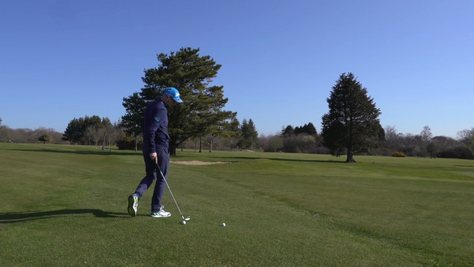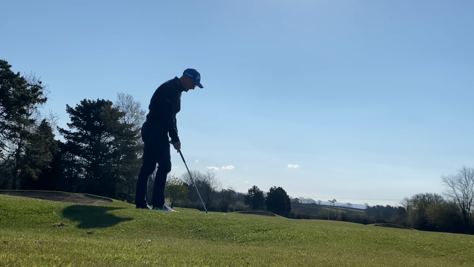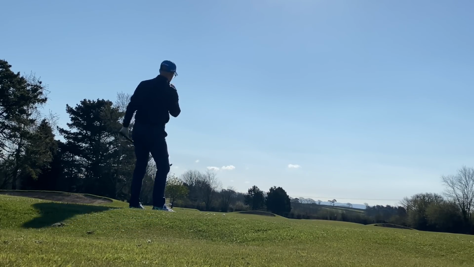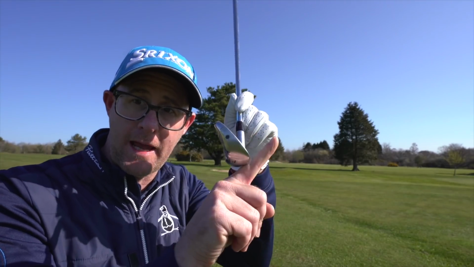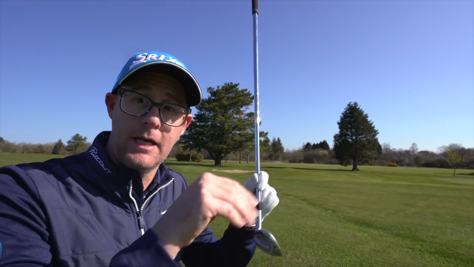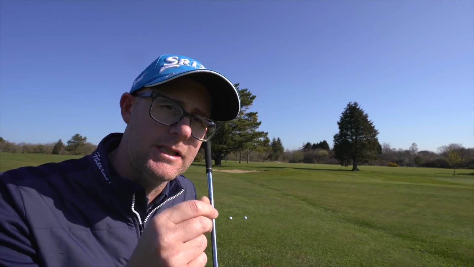Let's think about some sloping lies then. The biggest problem I see with people from sloping lies is that they don't understand the patterns of shots. So let's do some basics. Downhill lie, it's going to go lower, generally cut. Now, caveats to that idea: the less loft I've got in my hand, the more I feel it's going to cut. The more loft I've got in my hand, I can hang on to it. It's those kind of little nuances that you need to work in.